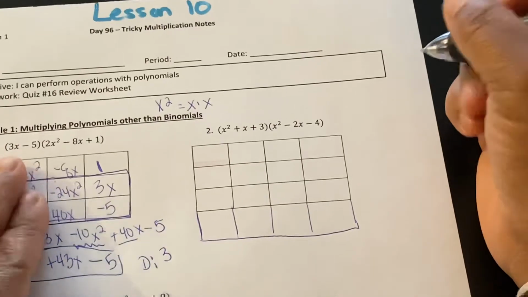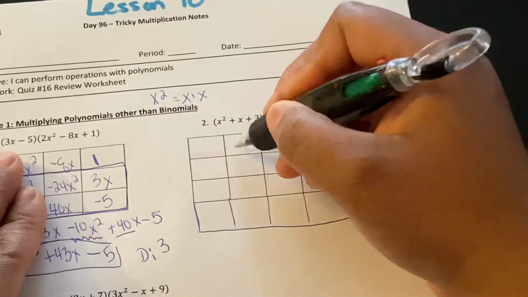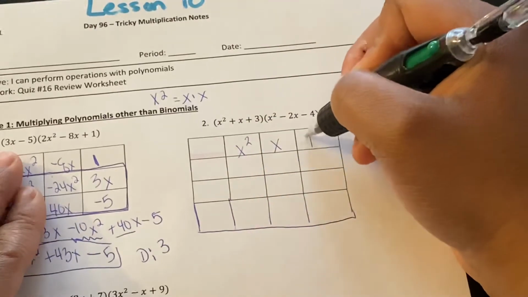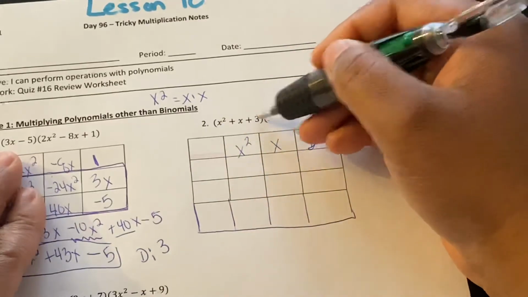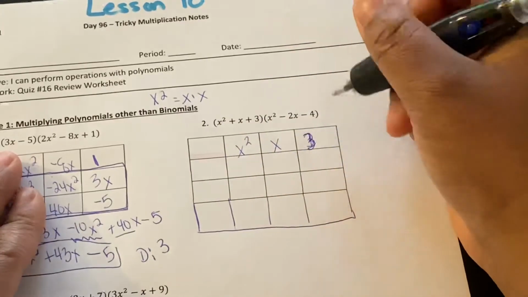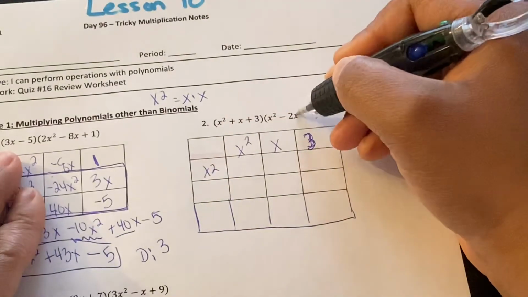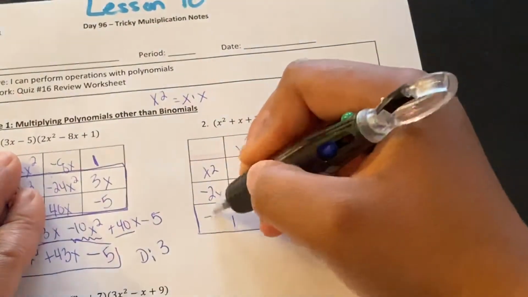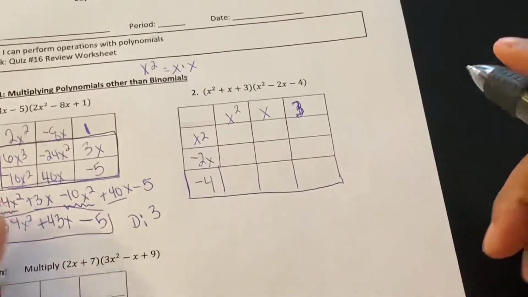Okay, so I had to extend my box so I can have a trinomial on this side. So then I'm going to take x squared, x, and 3, because x squared plus x plus 3. And then I have x squared minus 2x, so take this sign with it, minus 4. So this is going to be really long because I have a lot of numbers here.